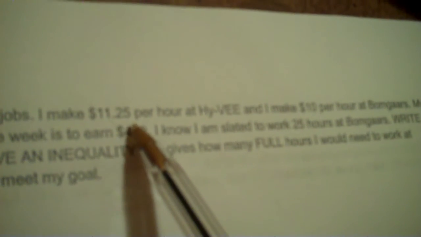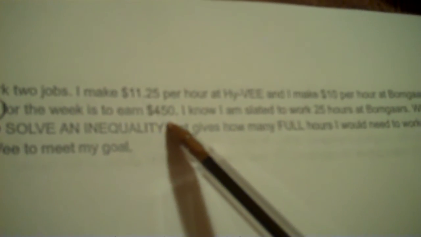Okay, next problem. I work 2 jobs. I make $11.25 per hour at Hy-Vee, and I make $10 per hour at Baumgars. My goal for the week is to earn $450. I know I'm slated to work 25 hours at Baumgars. Write and solve an inequality that gives how many full hours I need to work at Hy-Vee to meet my goal.